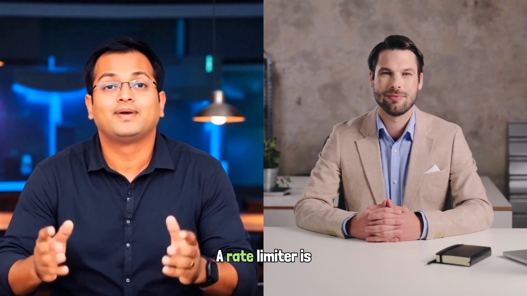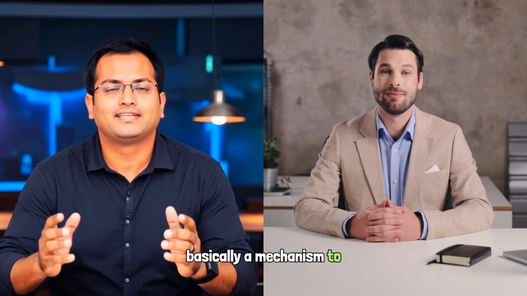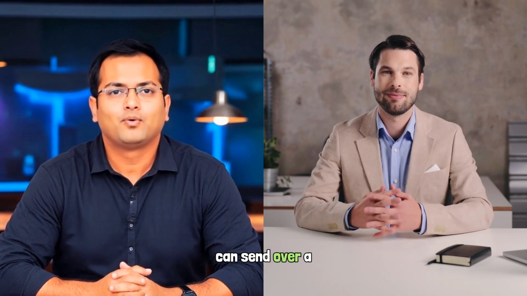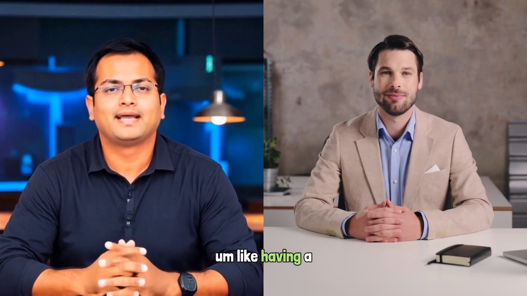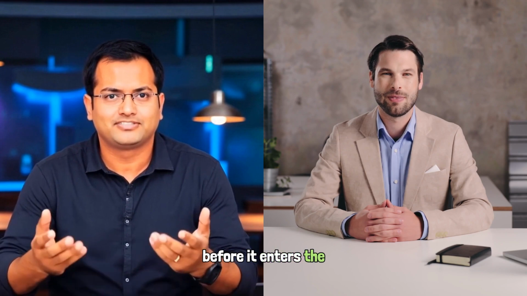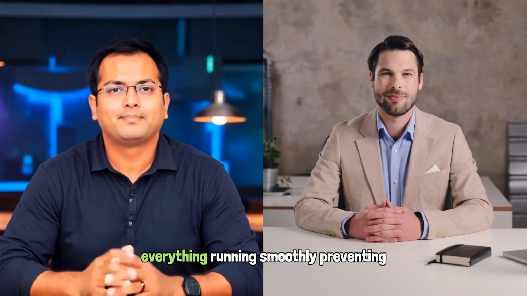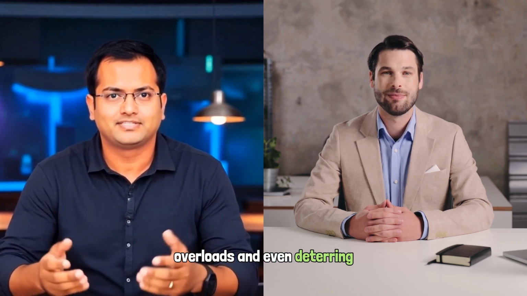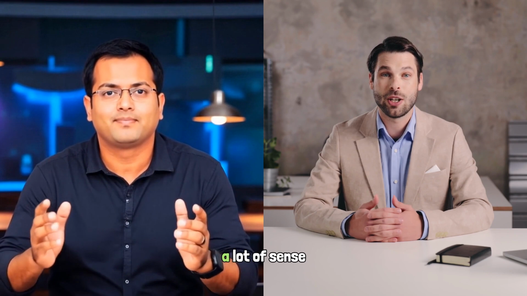Exactly. A rate limiter is basically a mechanism to control how many requests a client or service can send over a specific time period. It's like having a bouncer at a club who checks each request before it enters the system. I get that. It helps keep everything running smoothly, preventing overloads and even deterring DoS attacks. That makes a lot of sense.